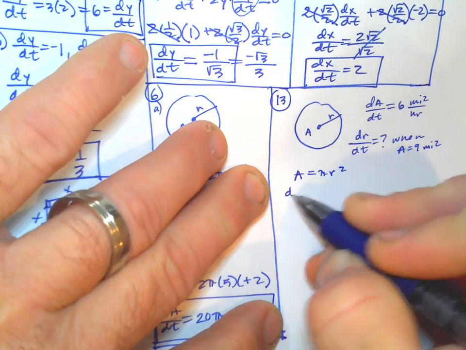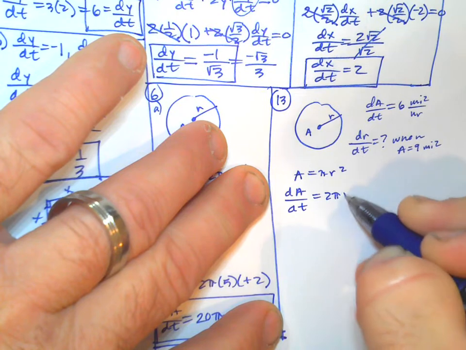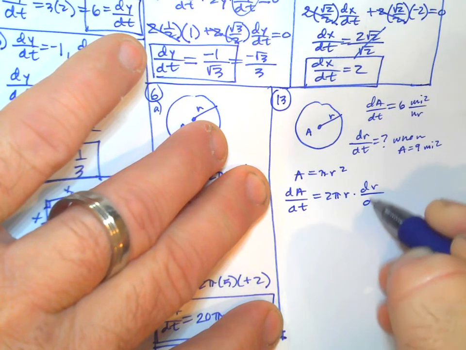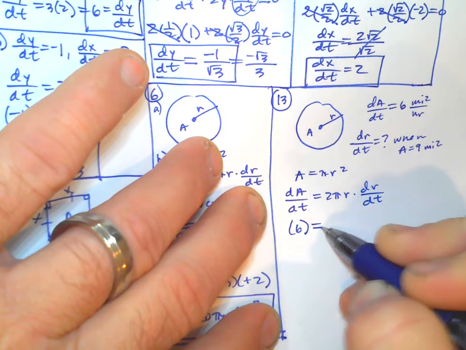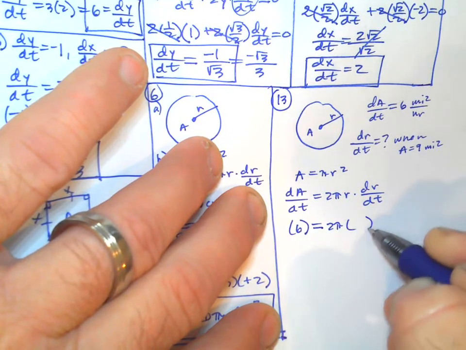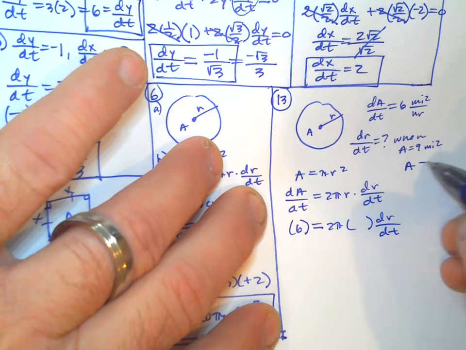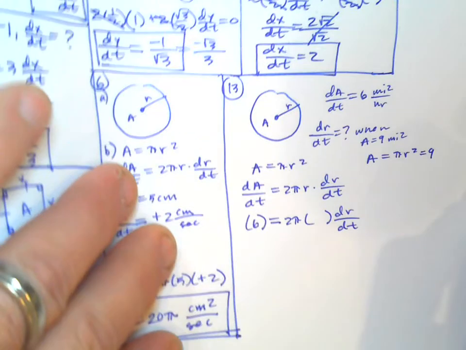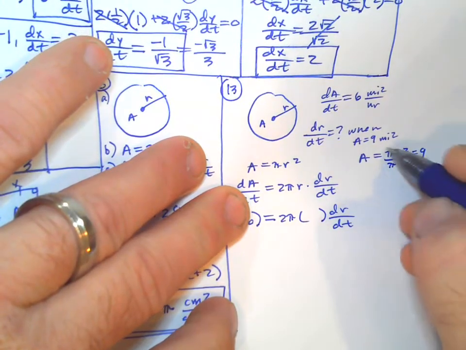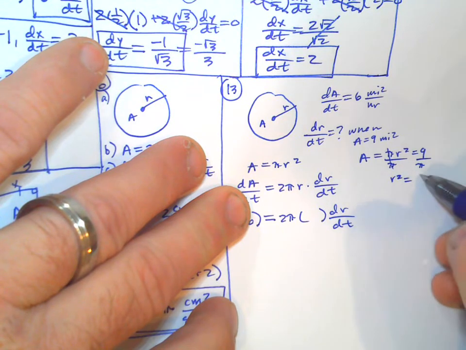Then we take the derivative implicitly with respect to time: 2 pi r dr/dt. And we plug in what we know. We know 6 for dA/dt. We don't know the radius. So that's the one thing that we need to find. So the area equals pi r squared, right, which equals 9. And so we divide by pi, and we take the square root of both sides, plus or minus.